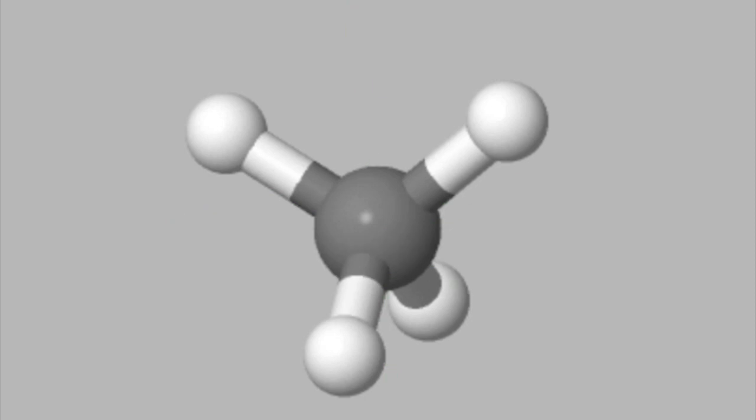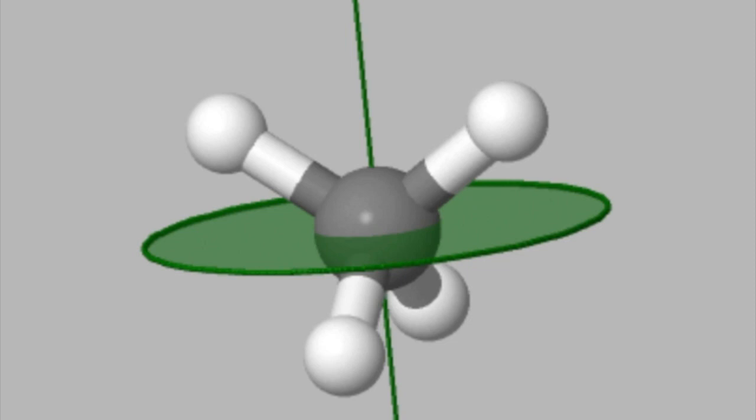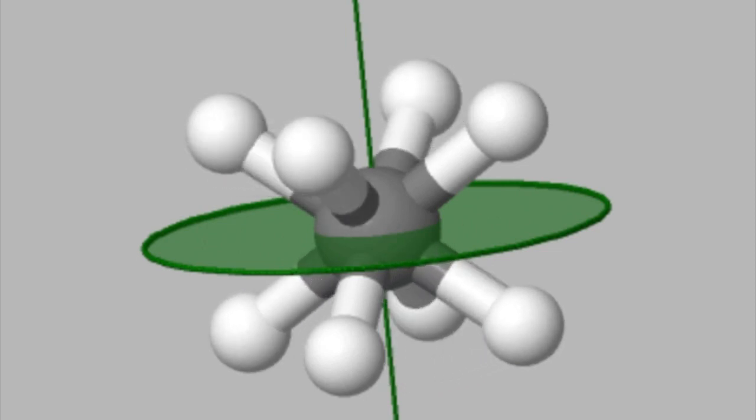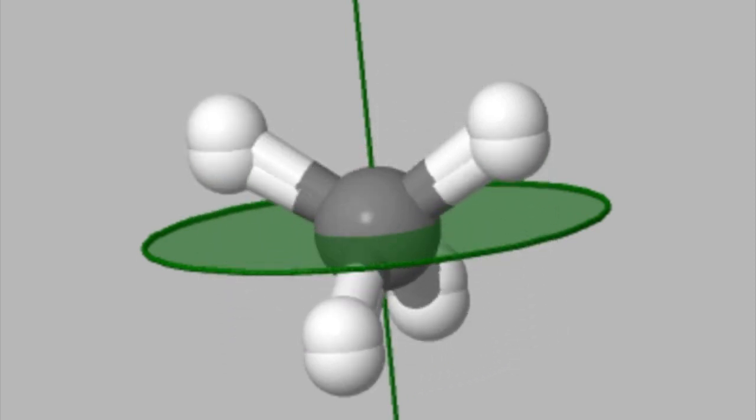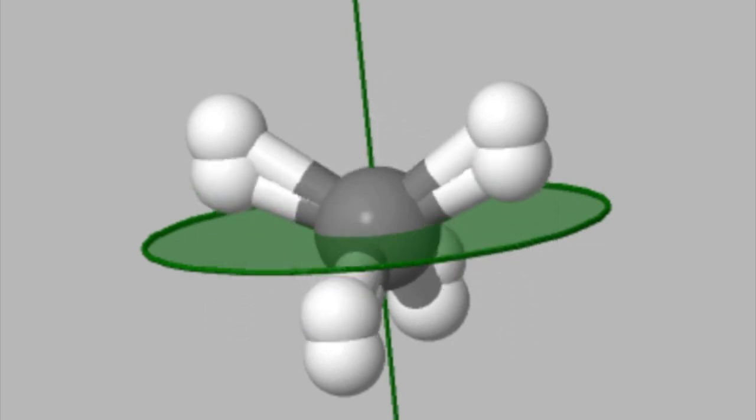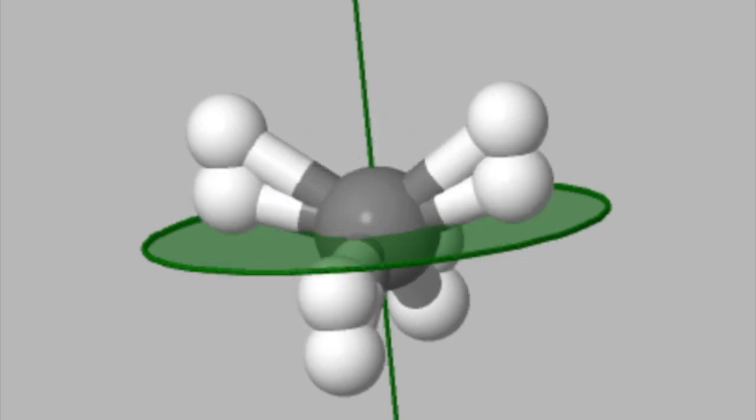In methane, there exists an improper rotational axis. Notice that the rotational axis is perpendicular to the plane of reflection. We can first rotate the molecule by 90 degrees around that axis, then reflect the molecule across the plane that is perpendicular to the axis of rotation.